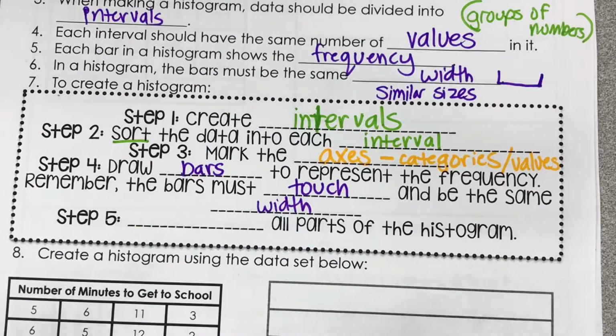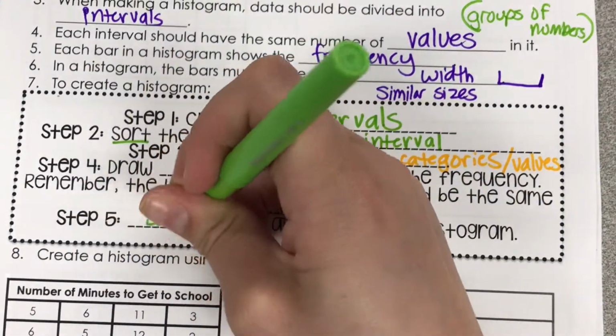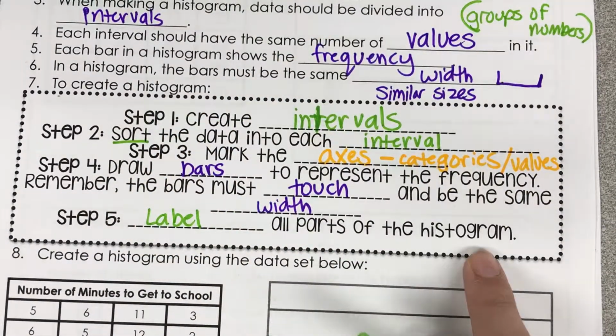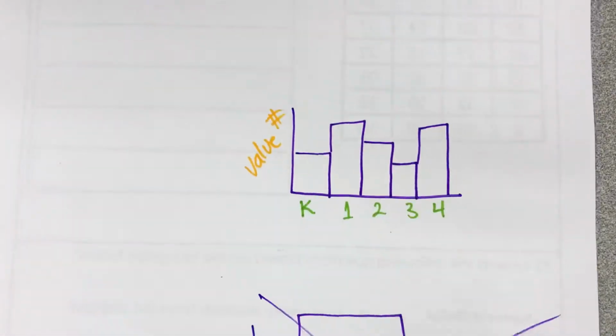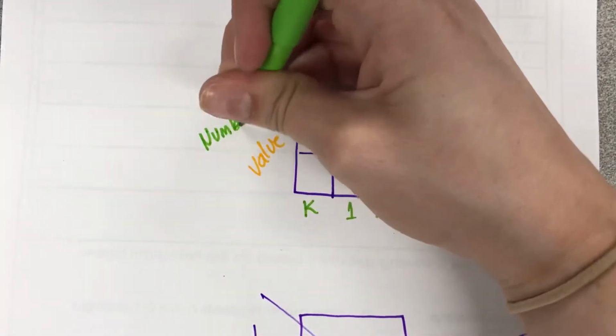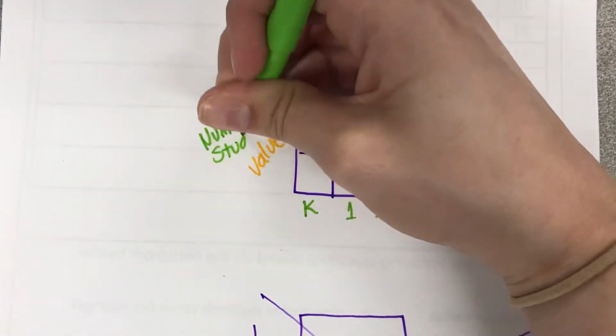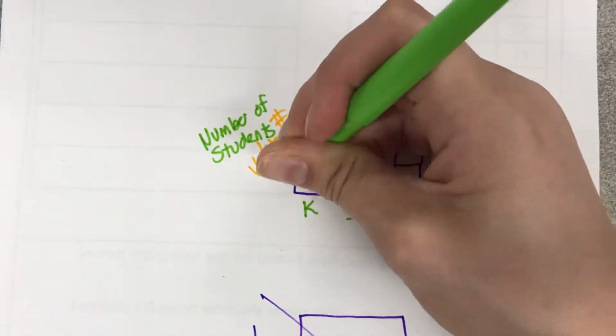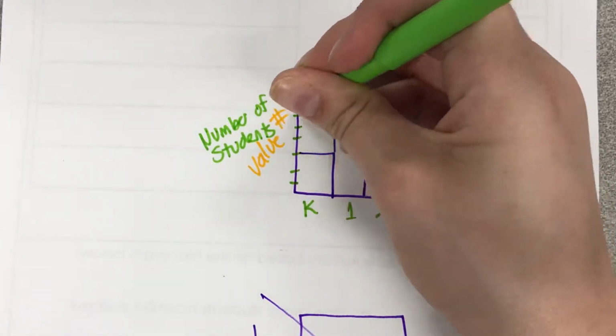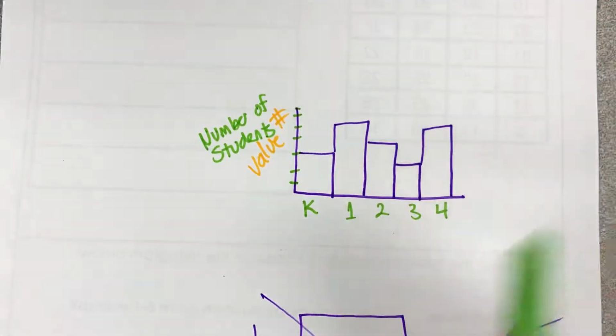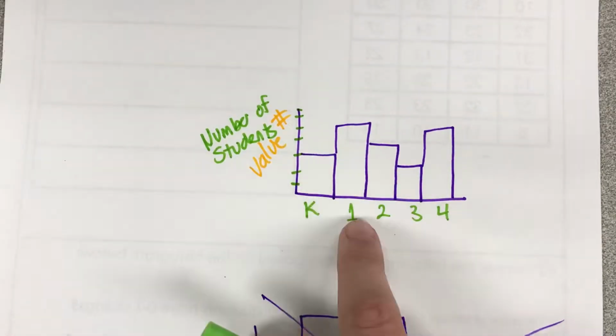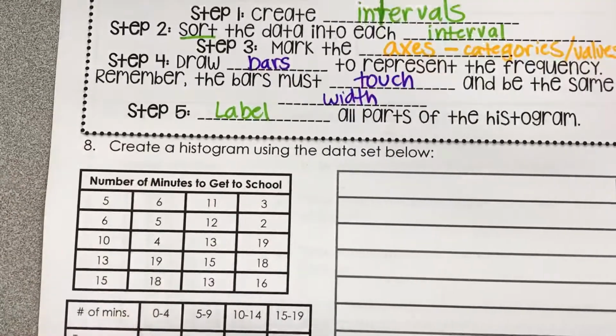And lastly, of course, you need to label all parts of the histogram. That way, if somebody else got this data, if I gave you this, you'd say, I really don't understand what this is saying. If I said number of students, and over here I counted by 5s, now you can kind of figure out, oh, there's this many kids in kinder, there's this many kids in first. You need to give all the clues to the person reading it so they can figure it out.